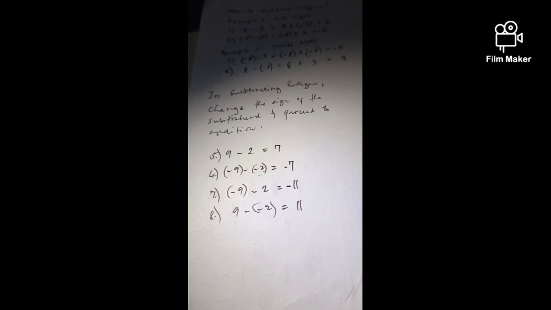Kasi sayang naman yung effort ninyo dyan. Okay? Ang hiling ko lang sa inyo, just be honest with yourself kasi wala ako sa tabi ninyo, di ko kayo mabantayan kung nagka-calculator kayo. You can check your answer using calculator.